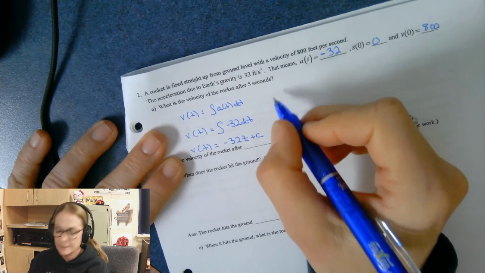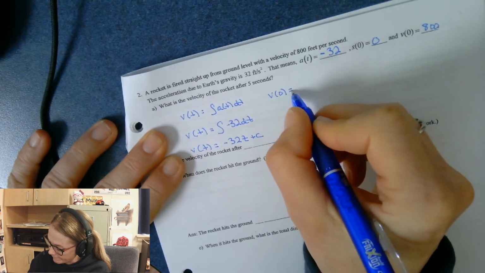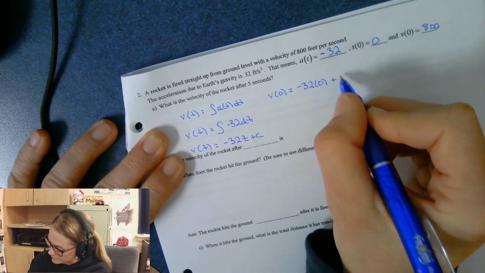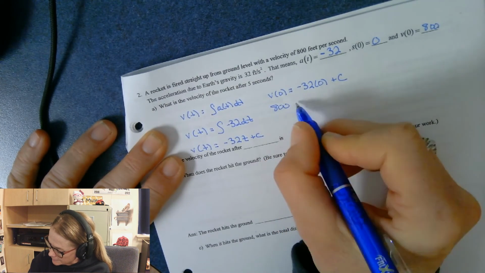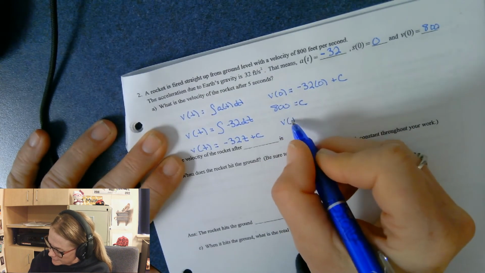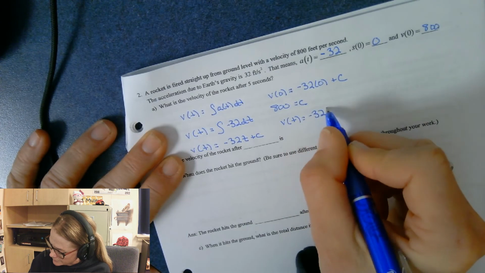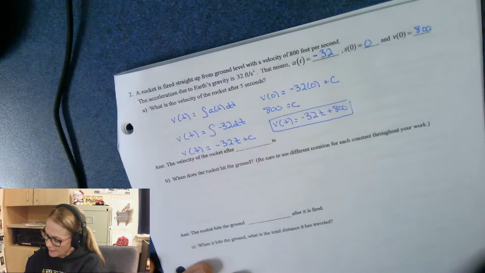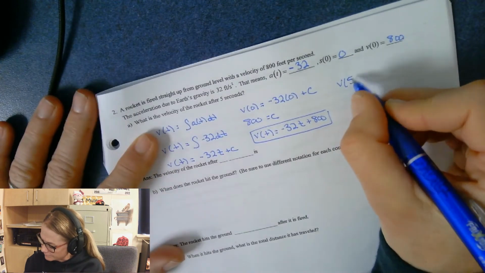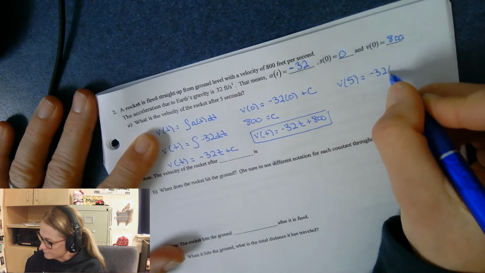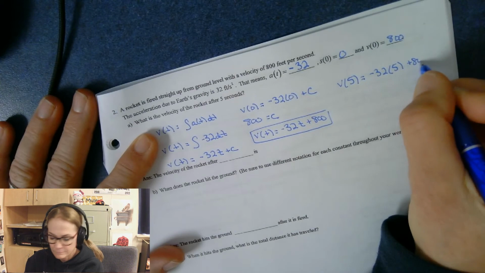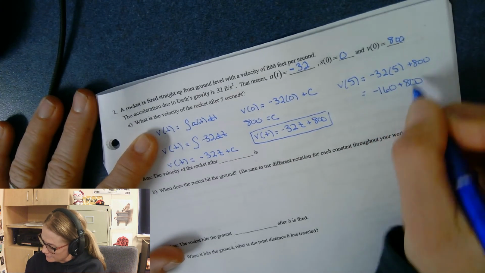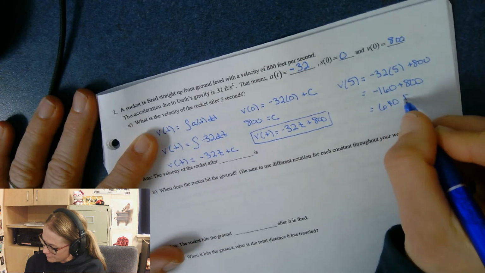Initial velocity was 800, so that's our C. All right, so the v of t formula is negative 32t plus 800. And then just find that at 5. Okay, so this is negative 160 plus 800, 640 feet per second.